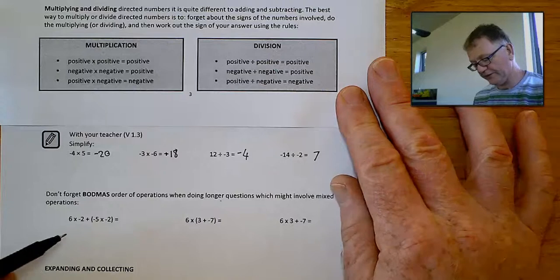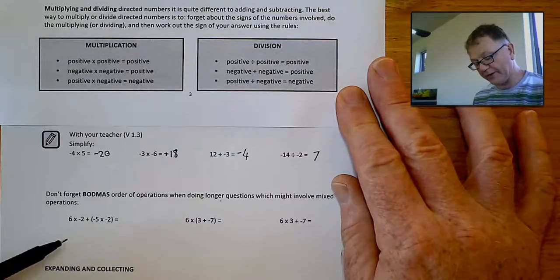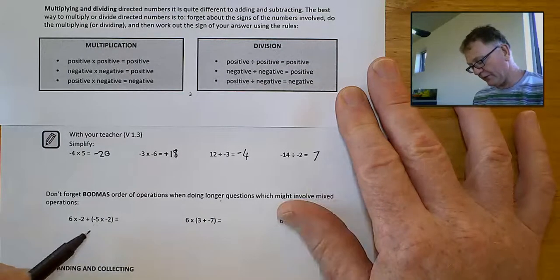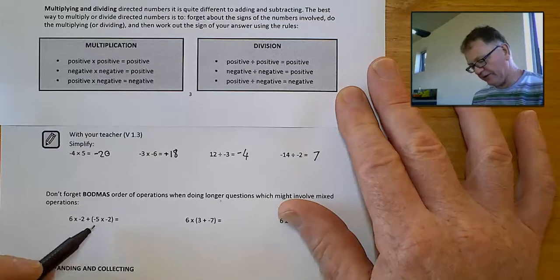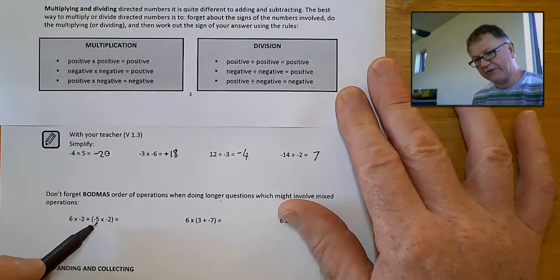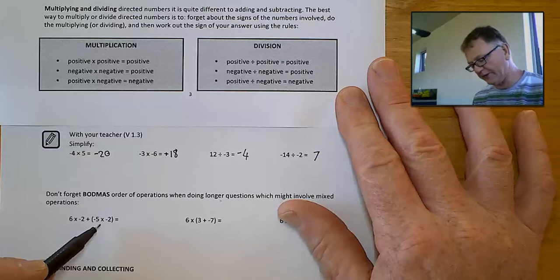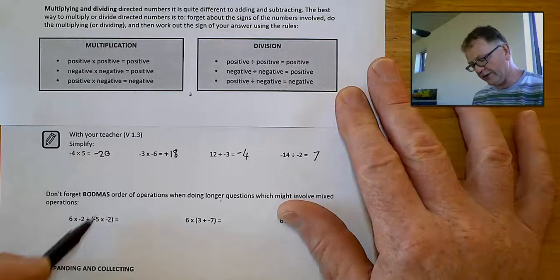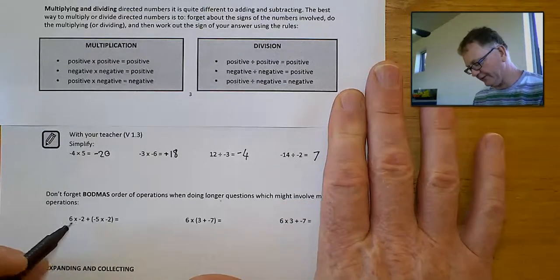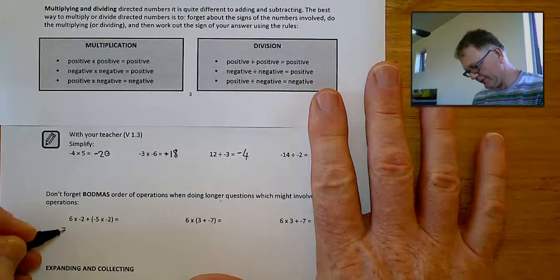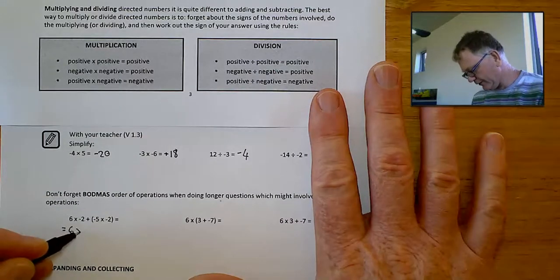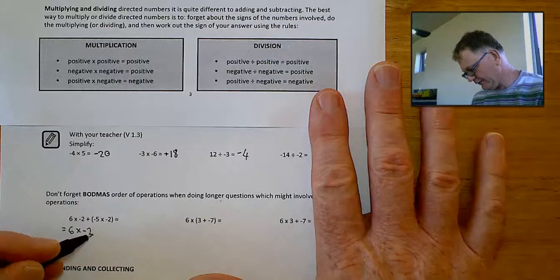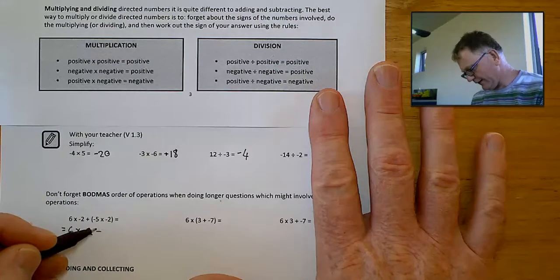So in this question here there is brackets, so we'll do those brackets first. We've got minus 5 times minus 2, and 5 2s are 10, and because it's minus times a minus, it'll be a plus. So all of that will come out and it will work out to be a plus. I'll just put my equals down here. So we'll have 6 times by negative 2 plus 10.